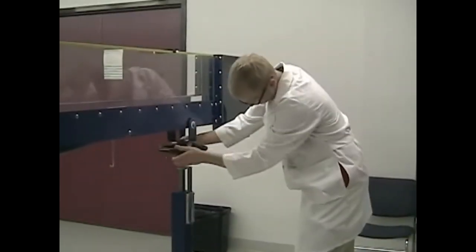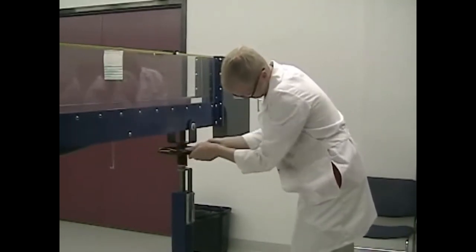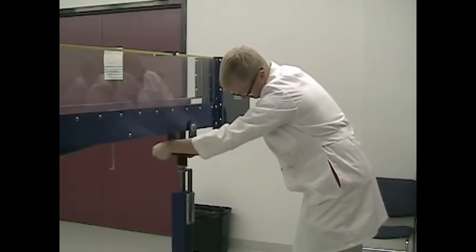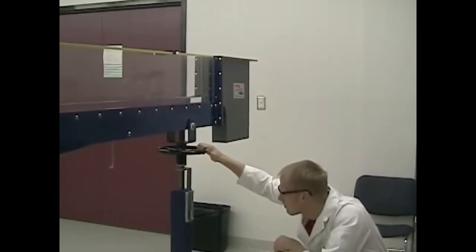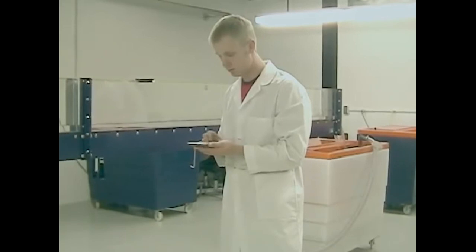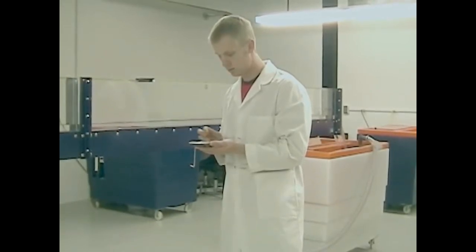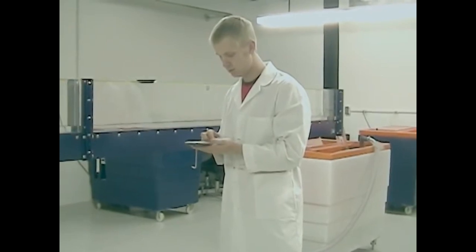We can now set the slope on the flume to create the desired normal flow depth. Since we know the flow rate, we can calculate the critical depth for this flow rate, given a channel width of 76 millimeters.